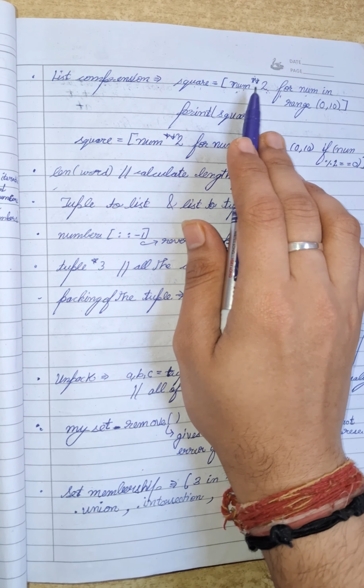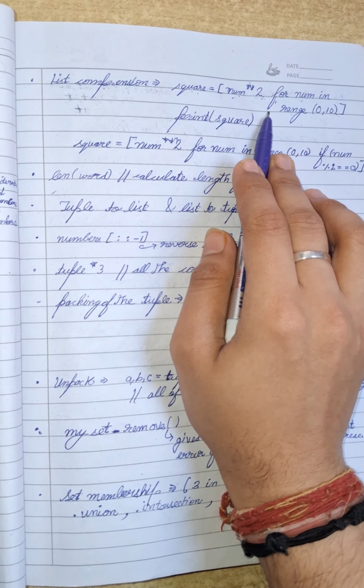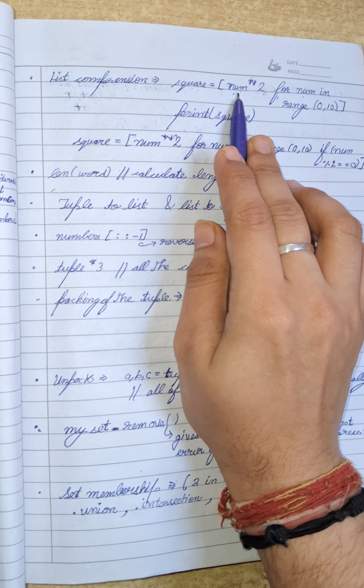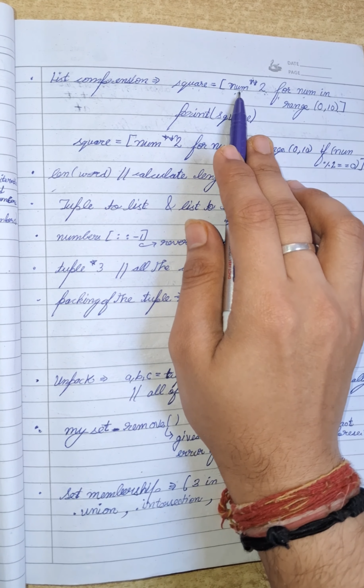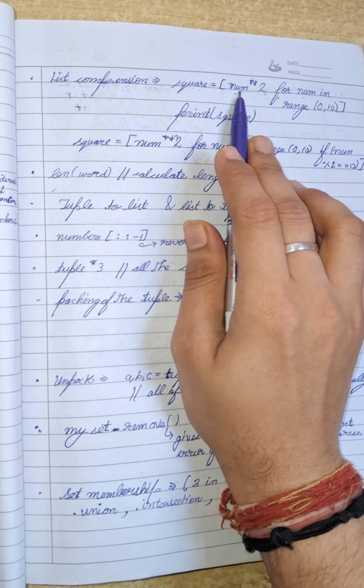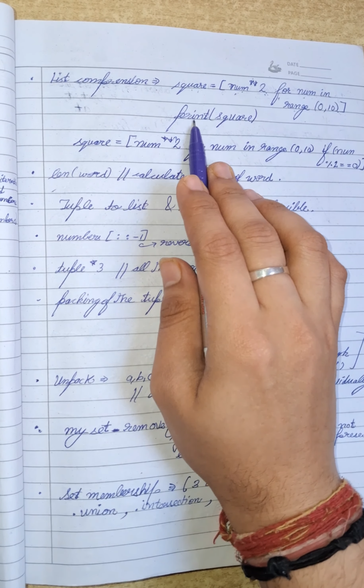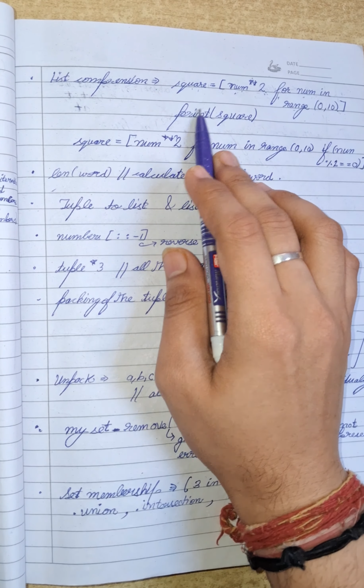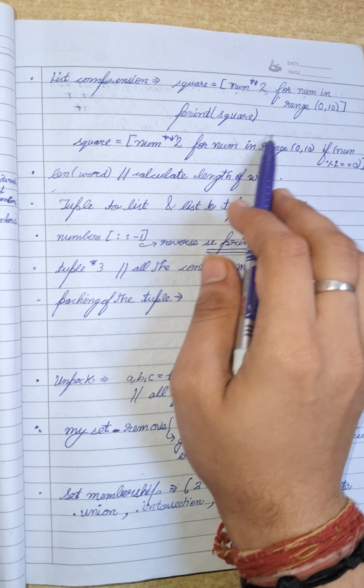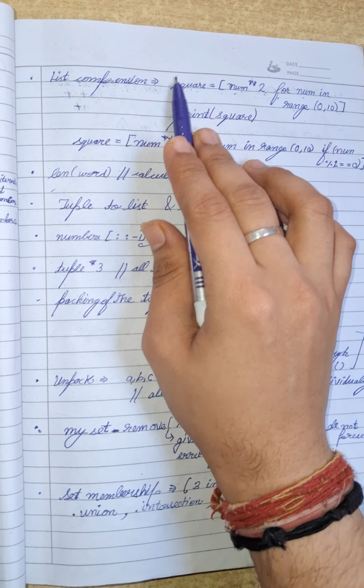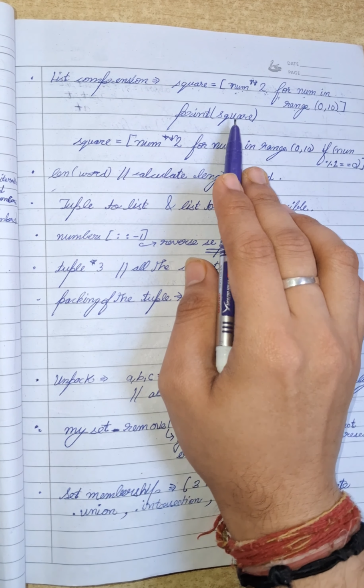So what will the output be? The output will be 0 square, 1 square, 2 square, 3 square, 4 square, 5 square, 6 square, and so on. So print square will write down all these values. I can make this even shorter. Here I have written square.